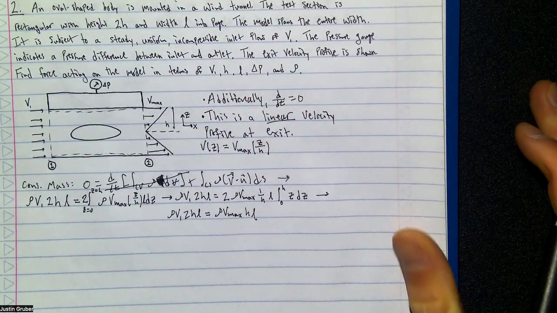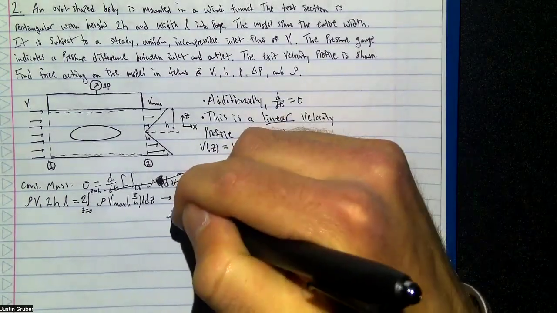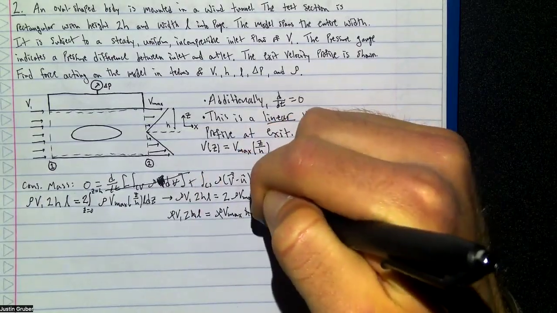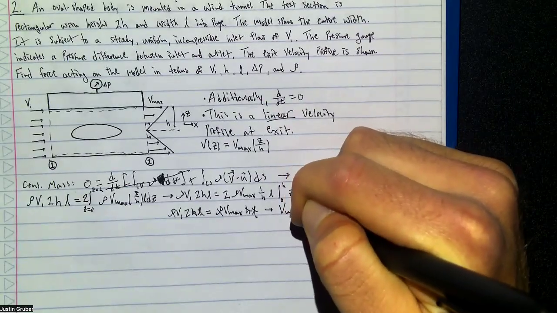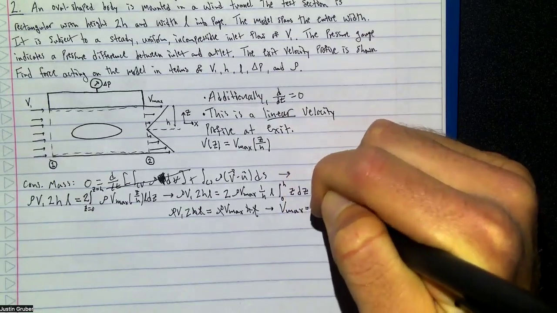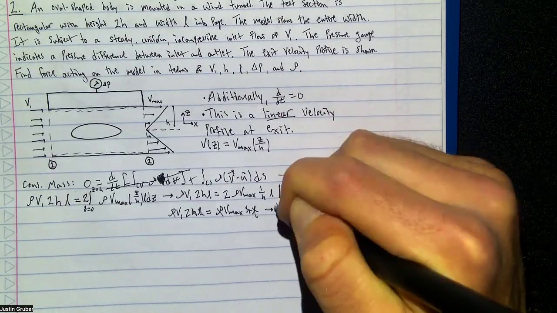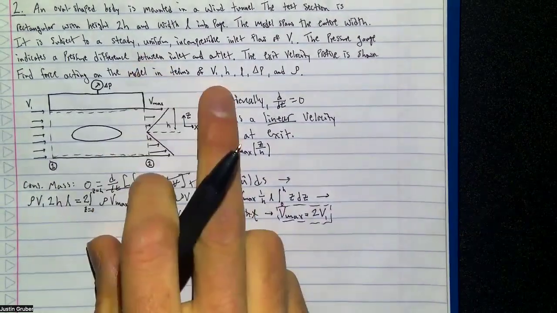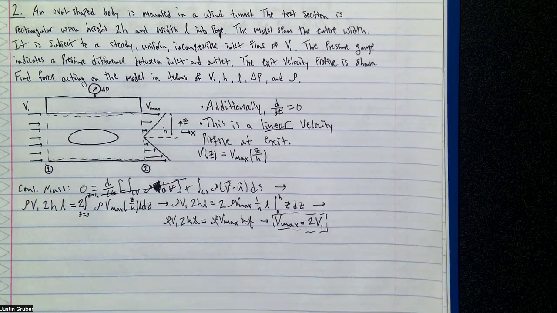Yeah, that's what this whole integral simplifies down to. So now start factoring stuff out. Density goes away, h goes away, L goes away. You get Vmax equals 2V1, which is good. That's nice. So we've defined Vmax in terms of one of our given variables. So we're ready to move on to the next part.